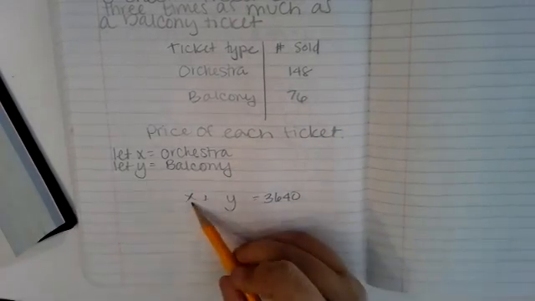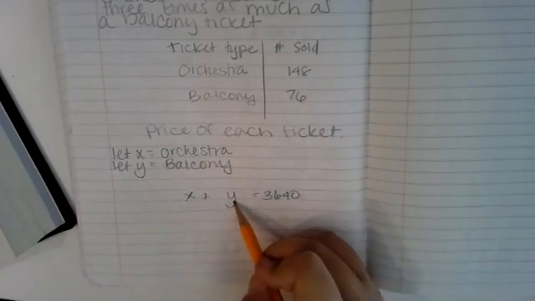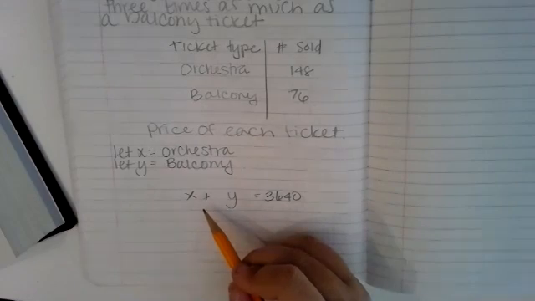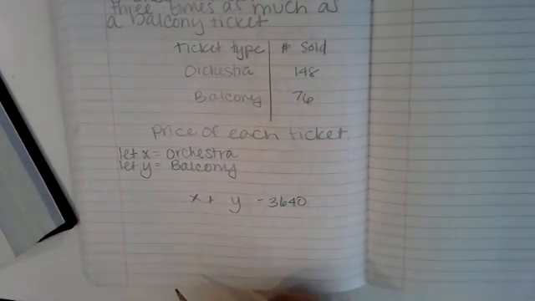Okay, did I sell one orchestra seat? Did I sell one balcony seat? So what's missing here? The coefficient. And where should I be finding these coefficients from? The table and the chart above.